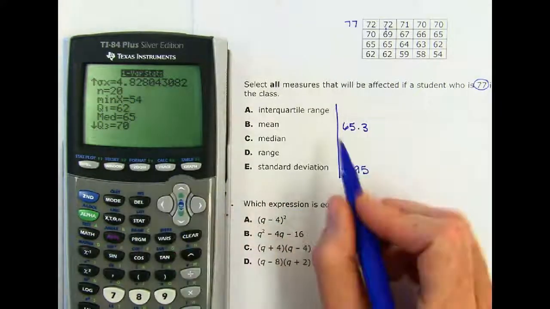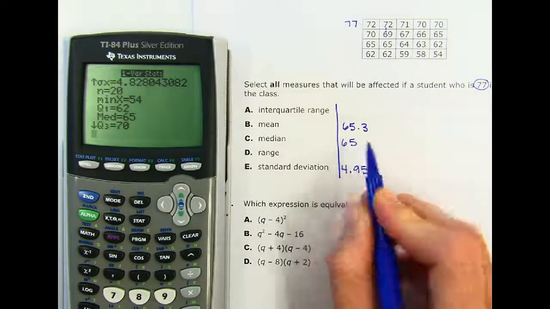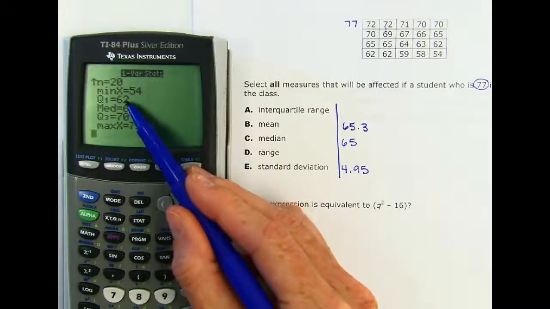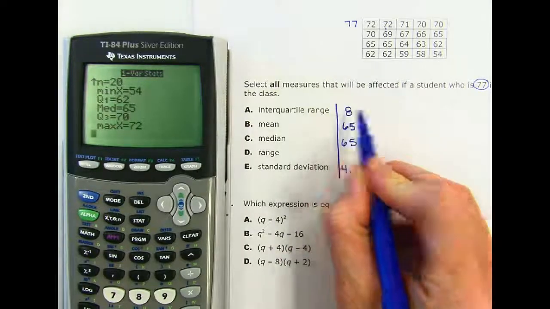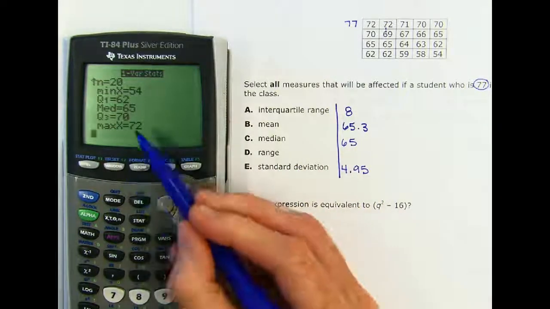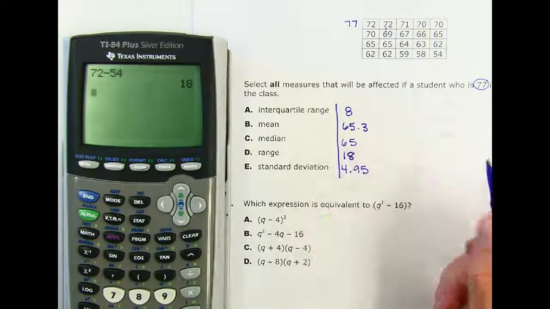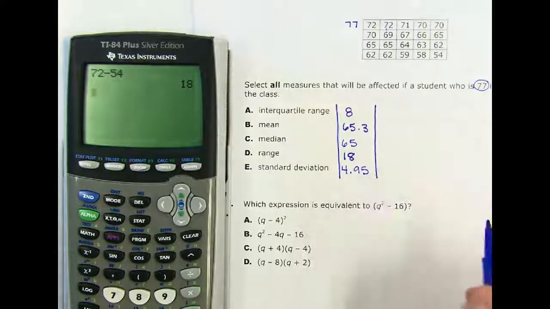The median is 65, and the interquartile range would be 70 subtract 62, so that would be 8. And the range is going to be the largest number of 72 subtract the 54 for an 18. So that is the original data.